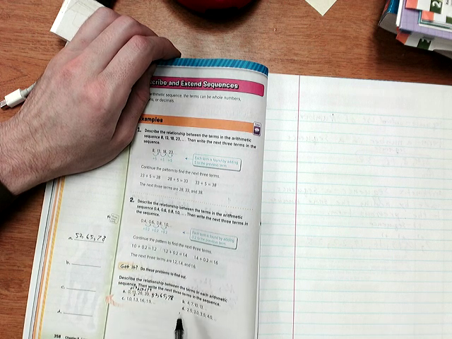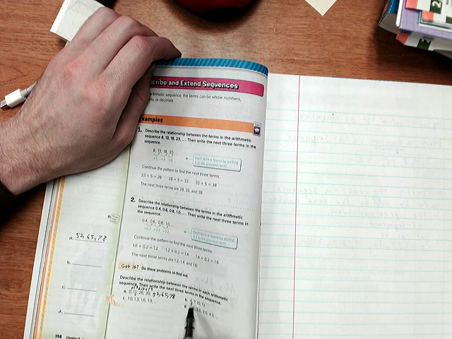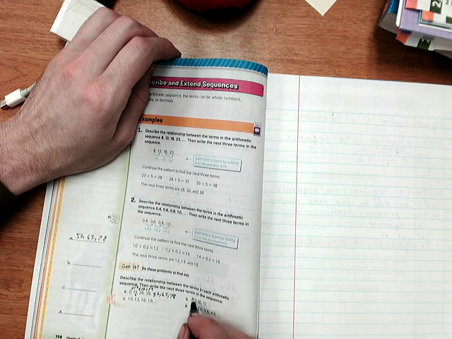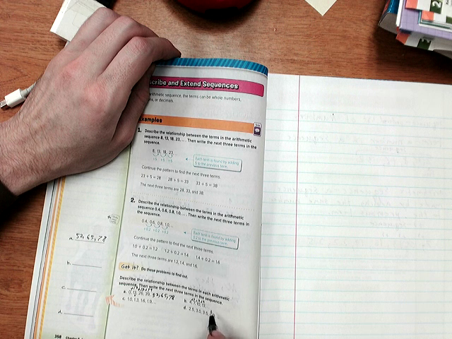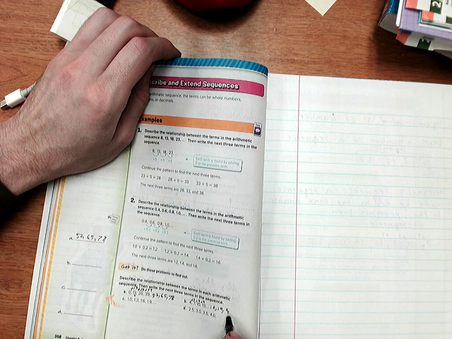Next one, B. 4 to 7 is plus 3. 7 to 10 is plus 3. 10 to 13 is plus 3. So the next terms are 16, 19, 22.